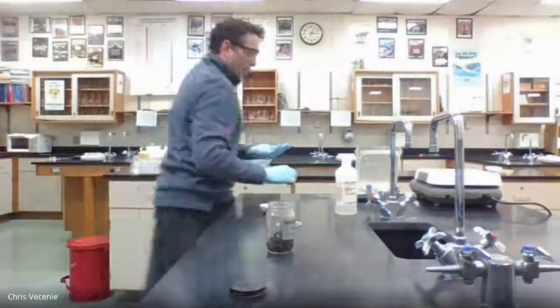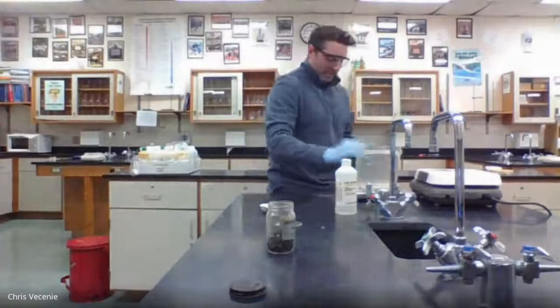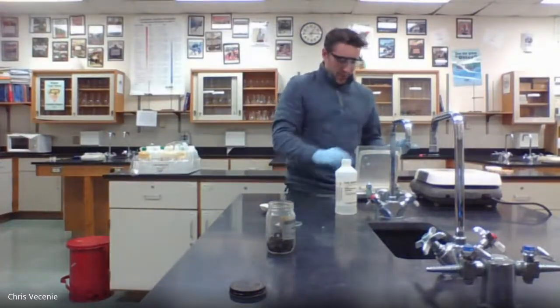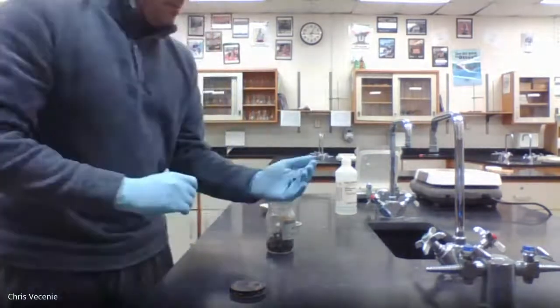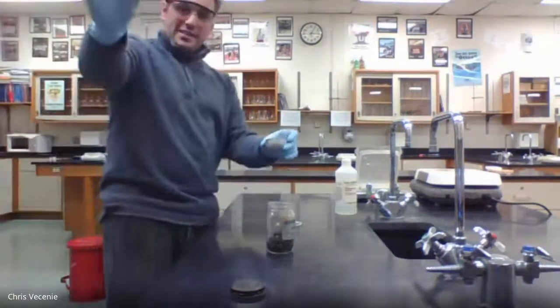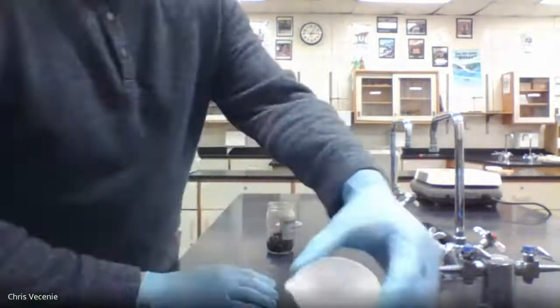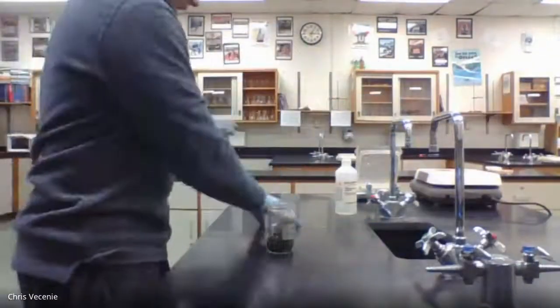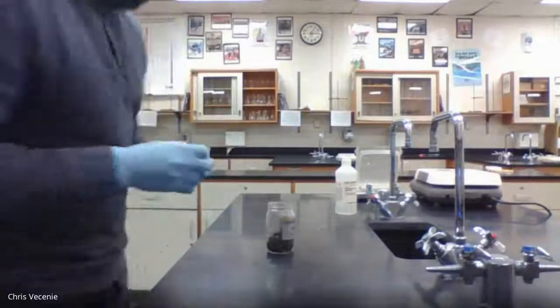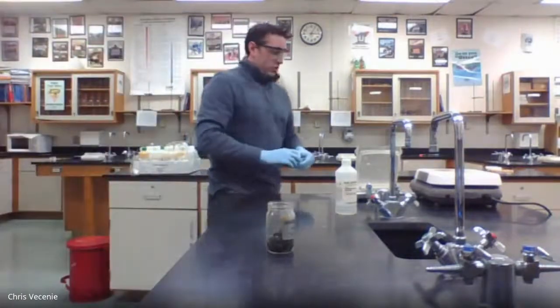I want it to be in the ballpark just so I don't have to use more acid than I need to. I'm not going to tell you that number because that number doesn't matter. What matters is the number once I take that little tiny chip, put it in there, and cover it with this lid just to make sure nothing got lost in the transfer.